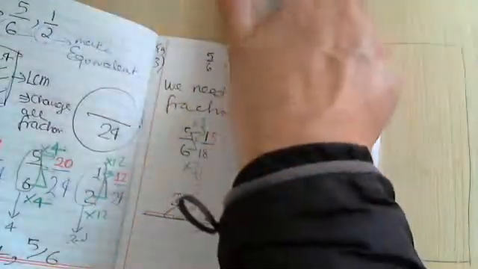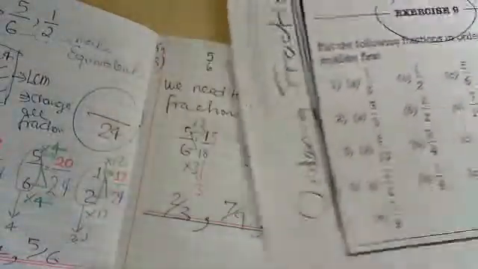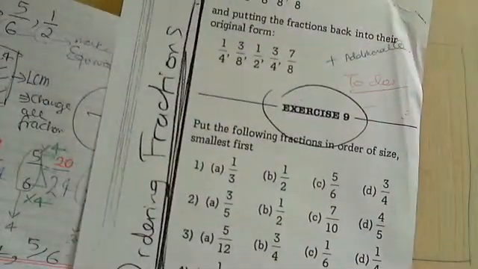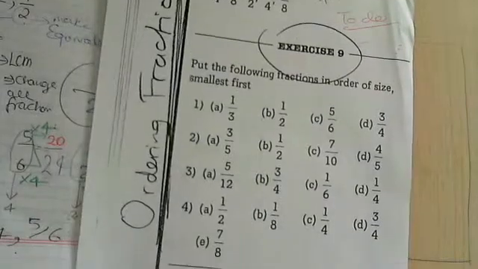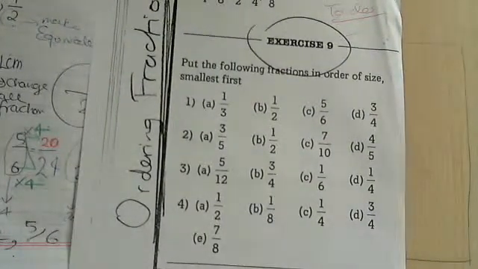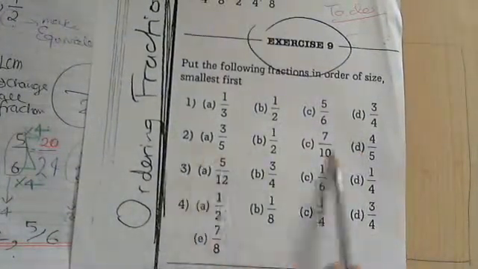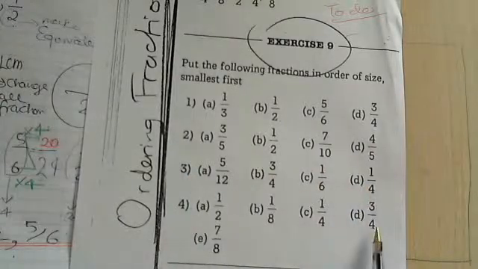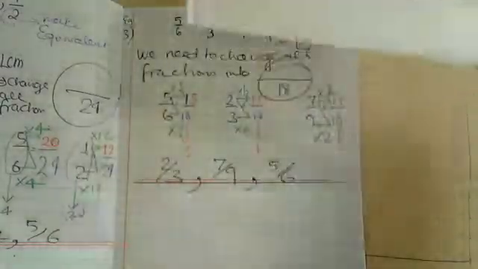Okay, once again, here is the exercise that I would like you to try. Exercise 9, questions 1, 2, 3, and 4. Try these questions.